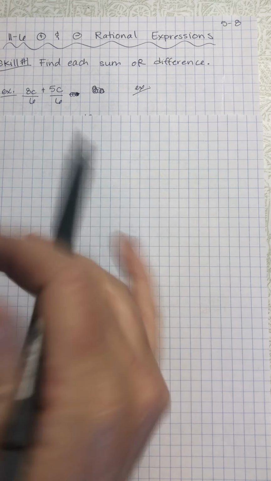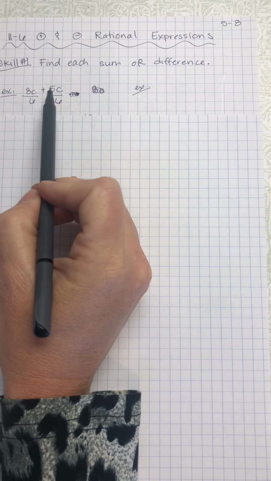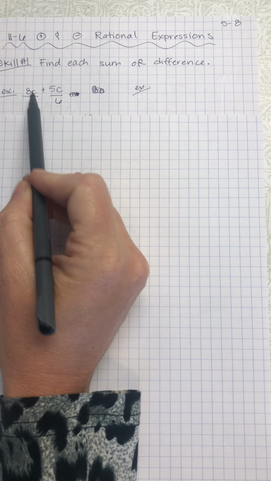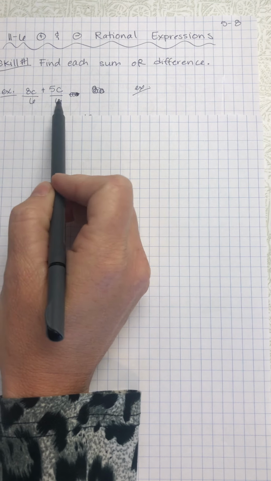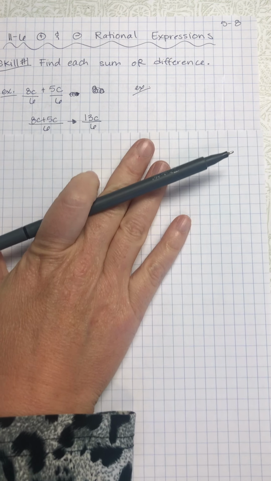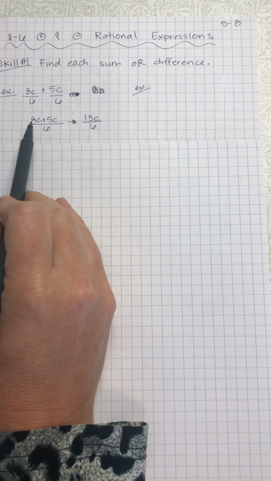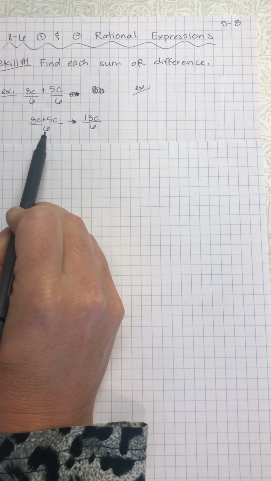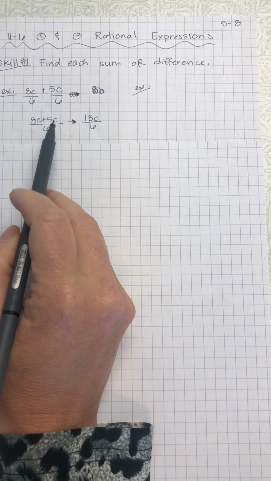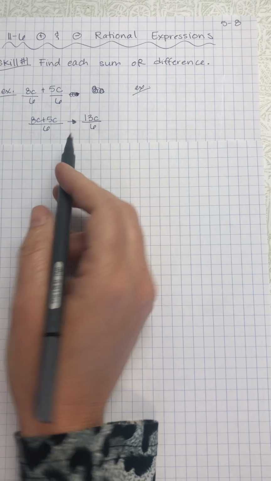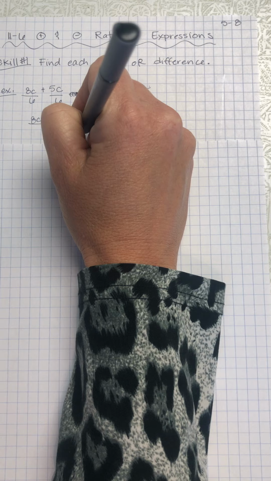Our first example looks like 8c over 6 plus 5c over 6. Both of these are fractions. Their denominators are 6. When the denominators are the same, we can combine them to (8c plus 5c) over 6. And because both 8c and 5c have the same label, they can be combined into 13c over 6.